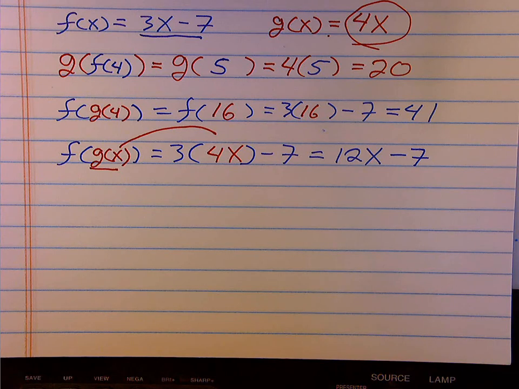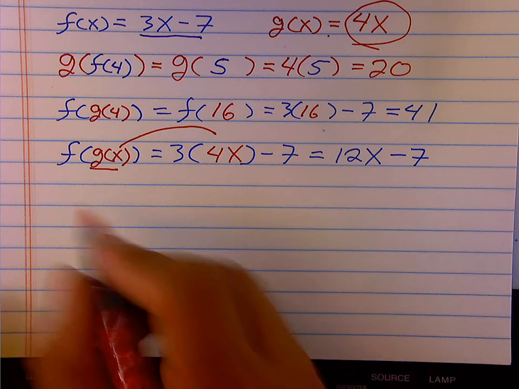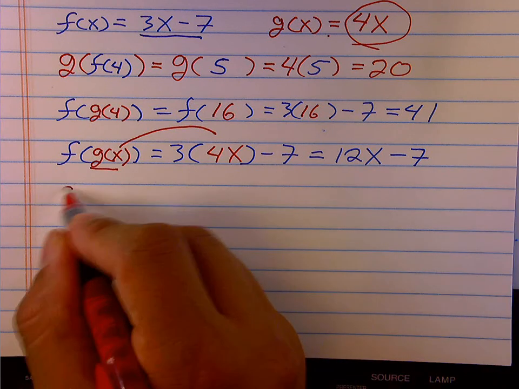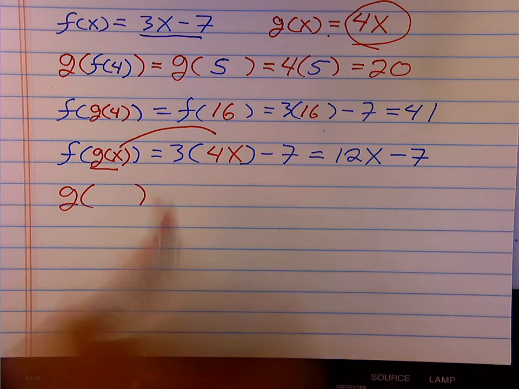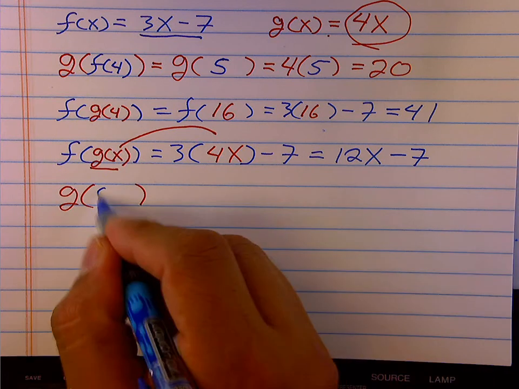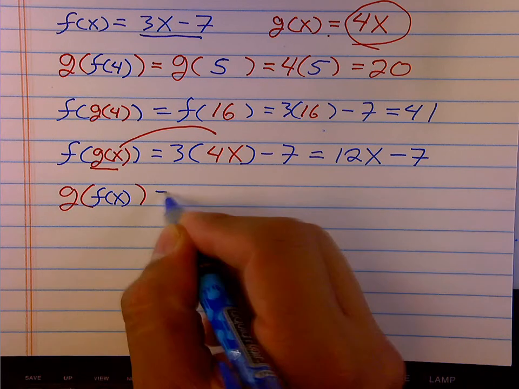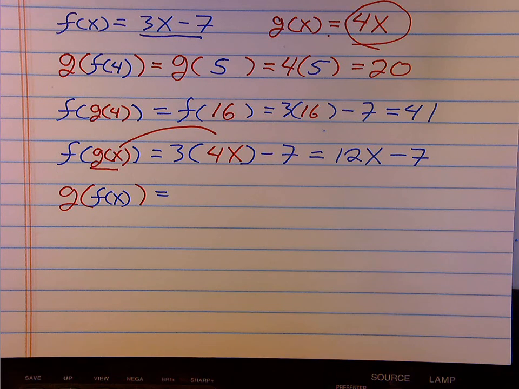Let's work in the opposite direction. Let's talk about g of f of x. So, I'm going to go from formula to formula because I don't know what x is.